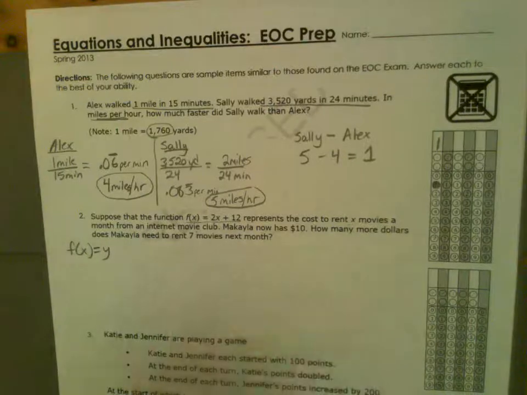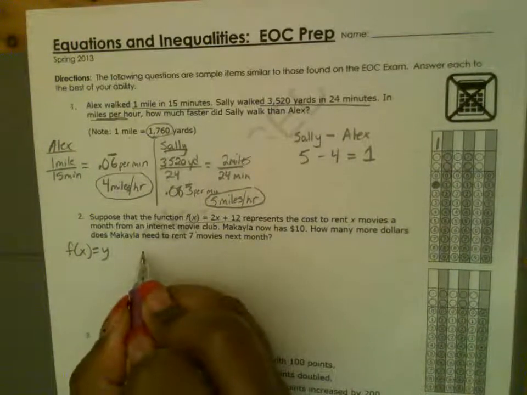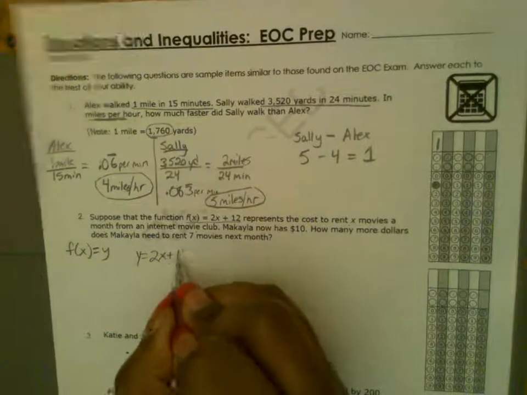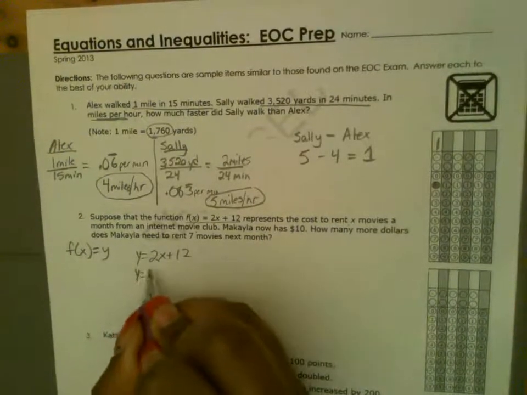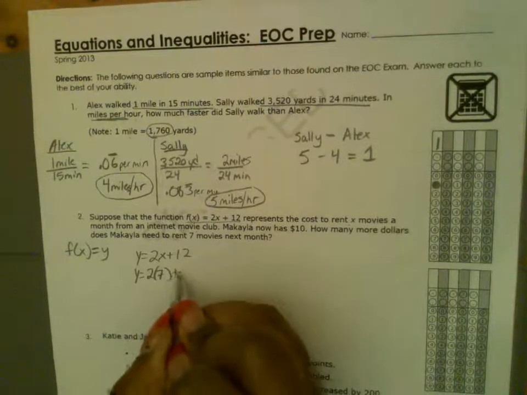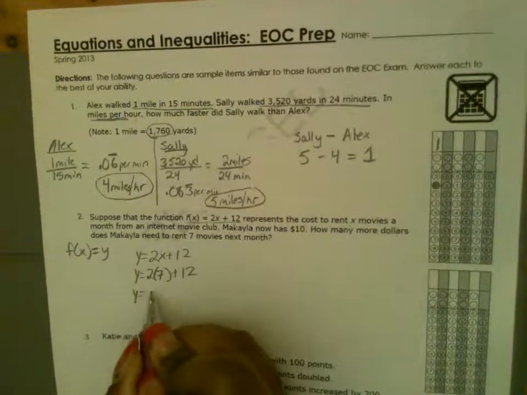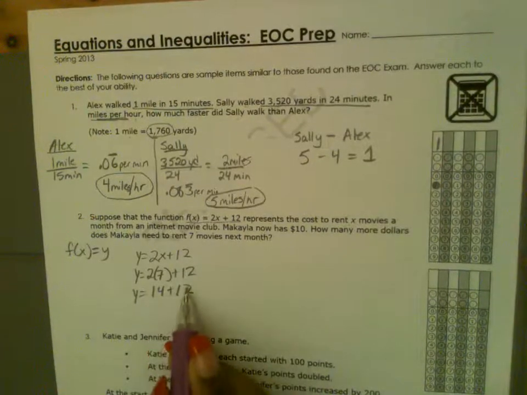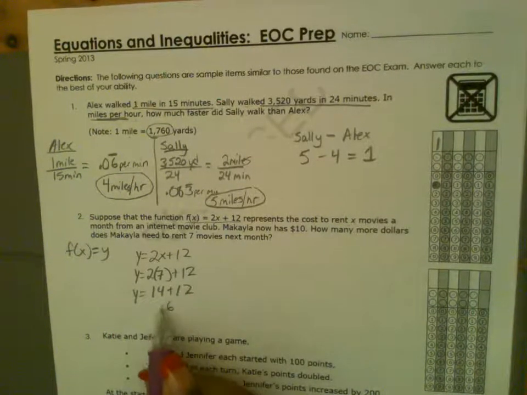So let's plug in 7 to see how much money is needed for 7 movies. Okay. So we have y is equal to 2x plus 12. Substitute 7 movies: 2 times 7 plus 12. This is going to be 14 plus 12. That's 26.